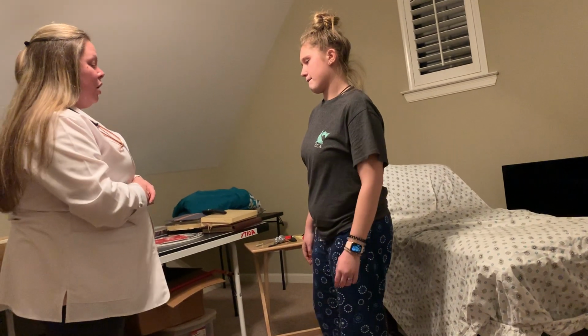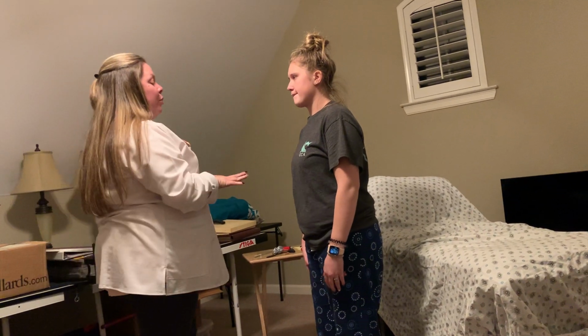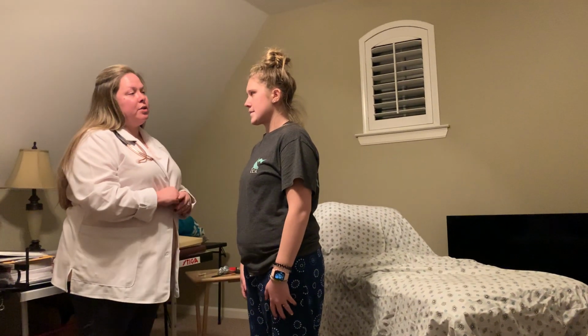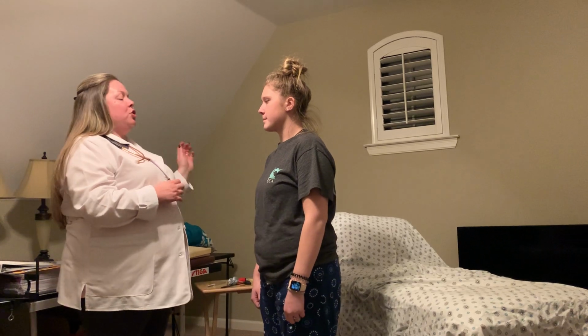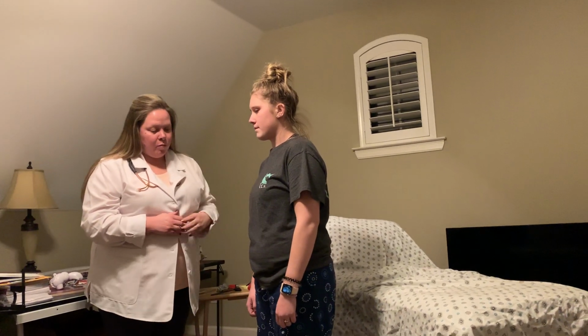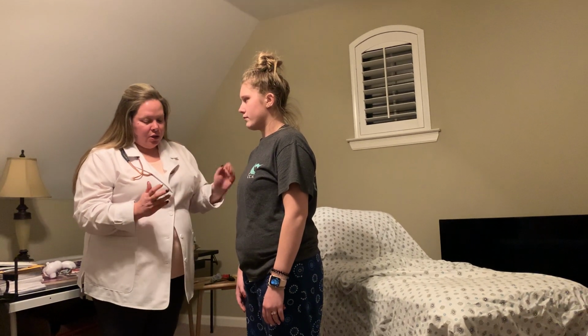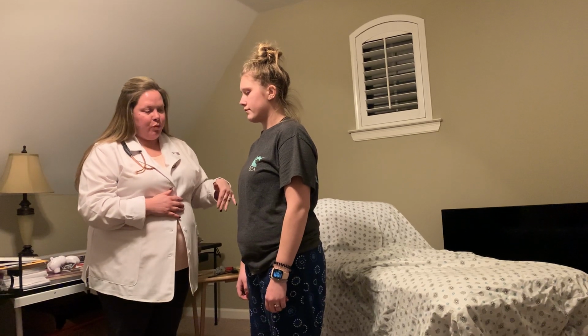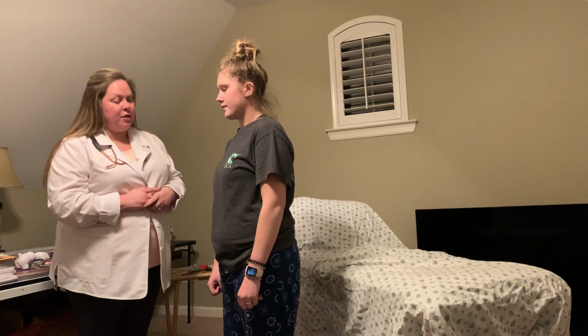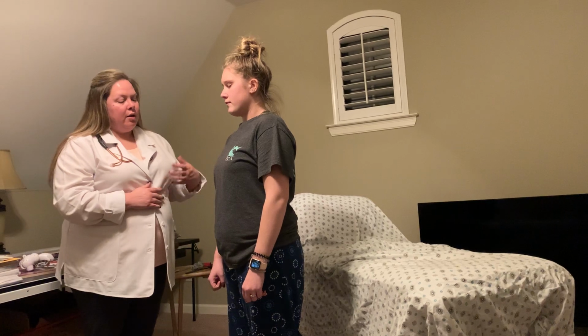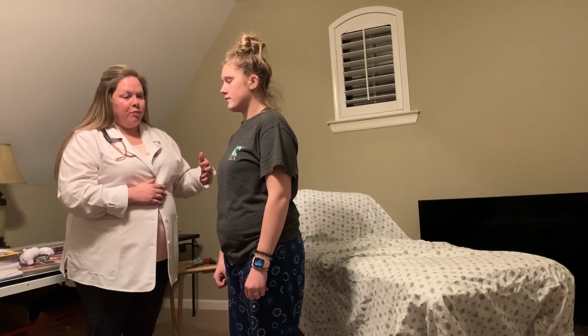circumduct back out. Okay, so now we are going to do the Romberg test and do proprioception test. So I want you to just stand here, and I'm not noting any swaying or excessive movement, so close your eyes. I'm going to watch you do this again. Again, no swaying or excessive movement noted.